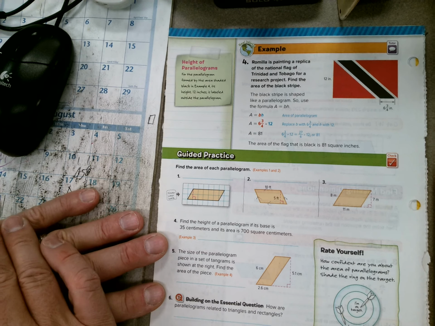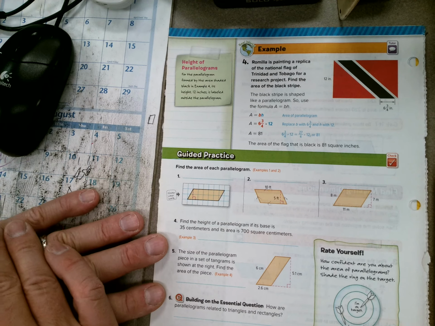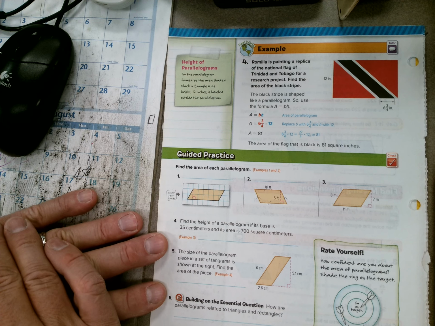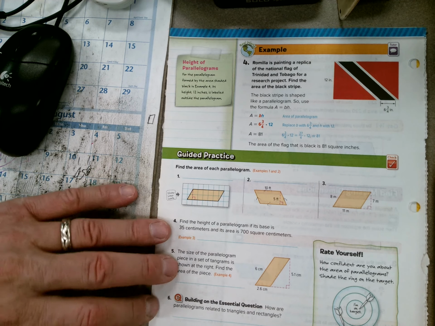A square is actually a parallelogram. A rectangle is a parallelogram. A rhombus is a parallelogram, right? Essentially, everything that we're responsible for in the quadrilateral realm is a parallelogram, except for a trapezoid. And we'll talk more about that later.